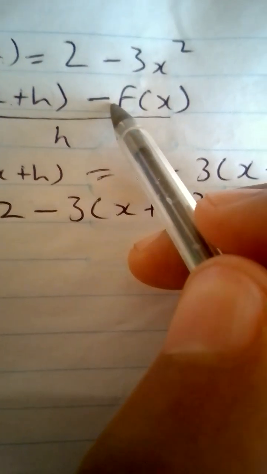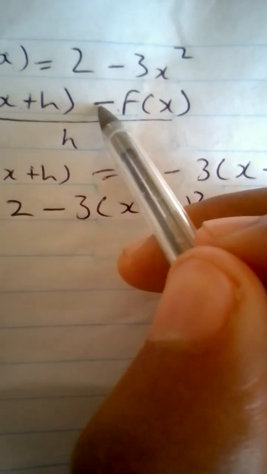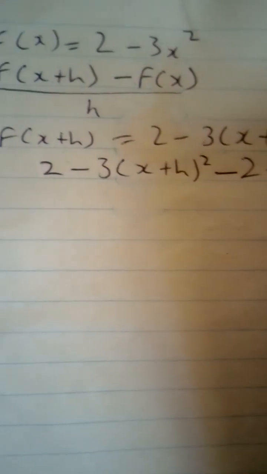We have a negative sign, so we have to apply the negative sign here. It's no longer going to be 2, it's going to be negative 2. It's no longer going to be negative, it's going to be positive 3x squared. So we're going to write negative 2 plus 3x squared.